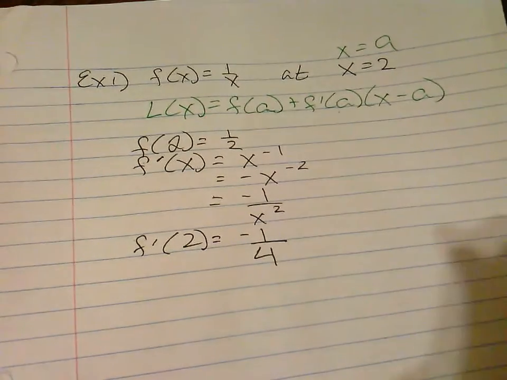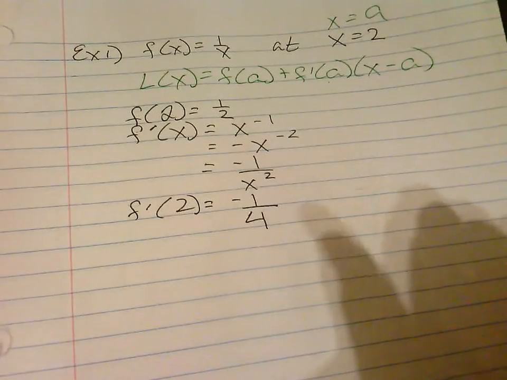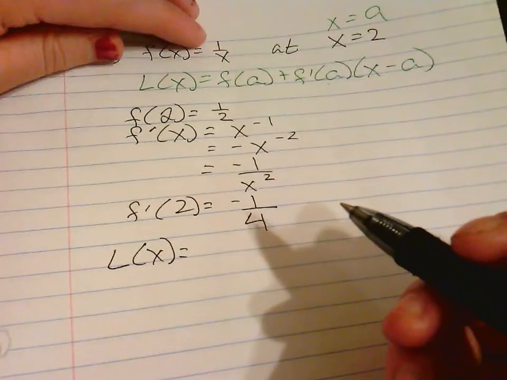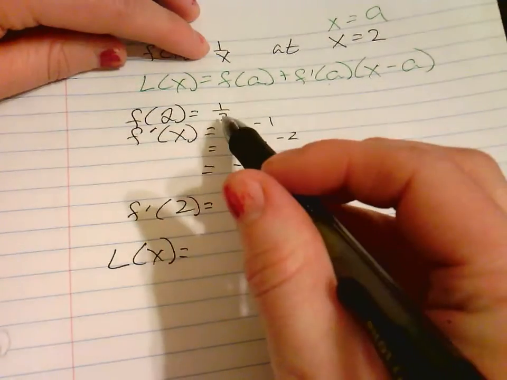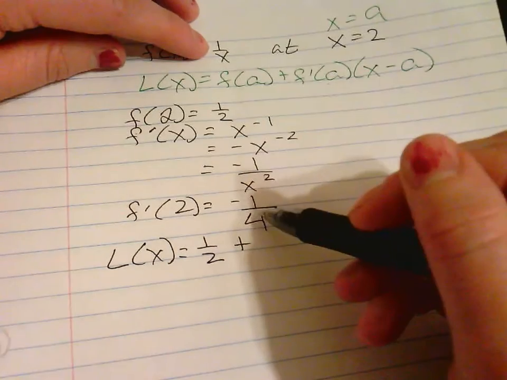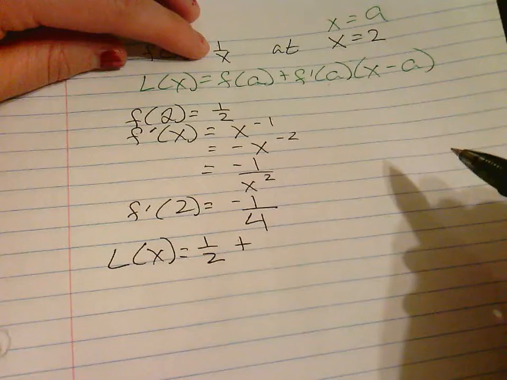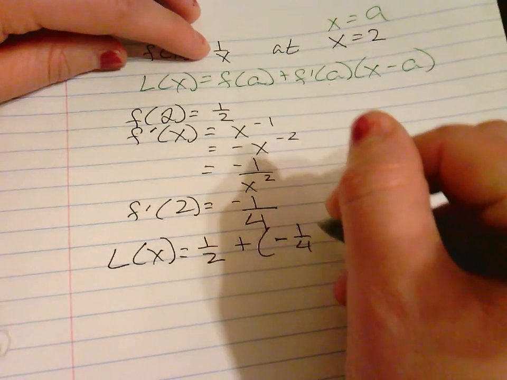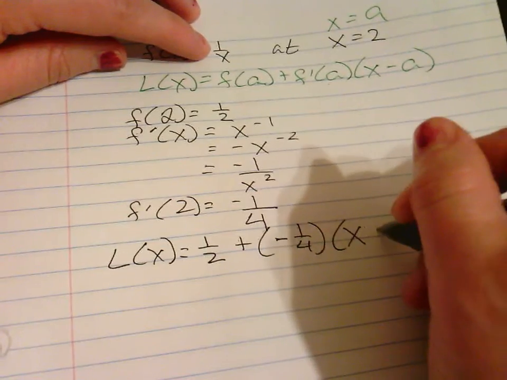Okay, so L of x, following the formula, is f of a, which is 1/2, plus f prime of a, which is negative 1/4, times x minus a, which is 2.